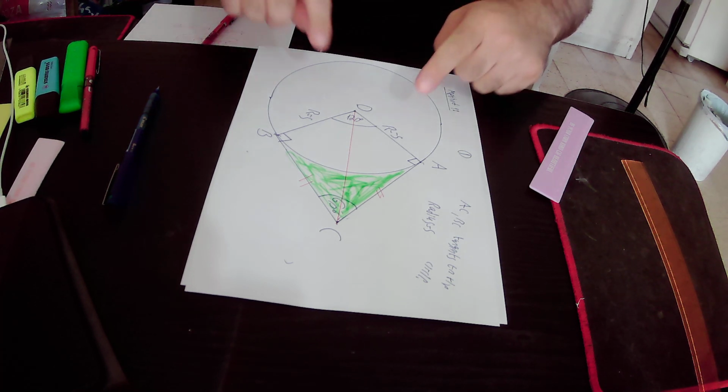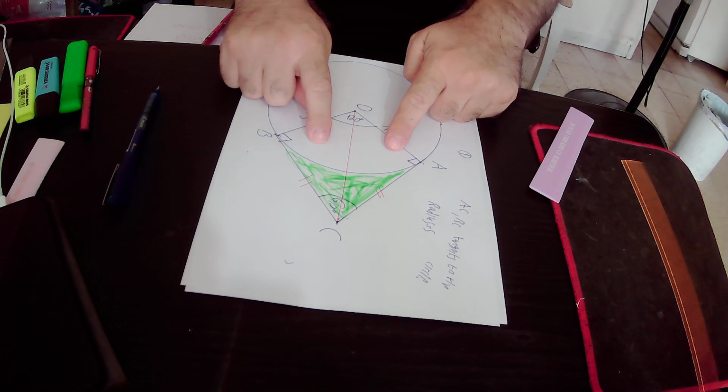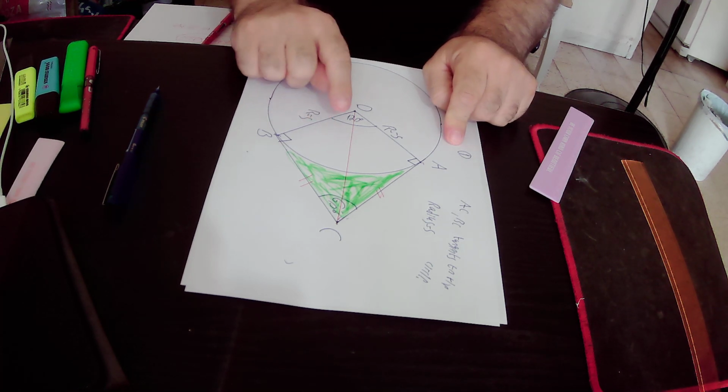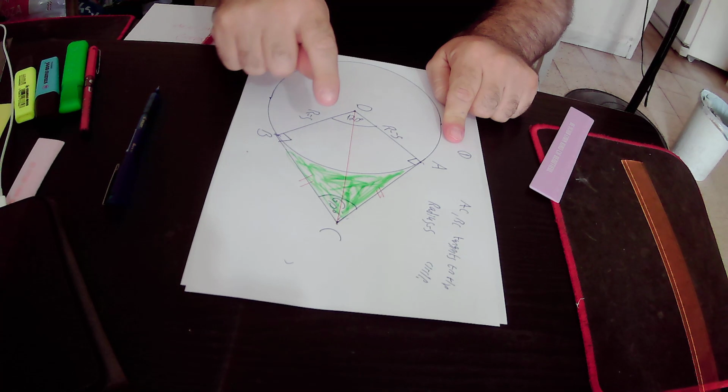So, from the fact that those two triangles are congruent, we can derive that angle OCA equals angle OCB.